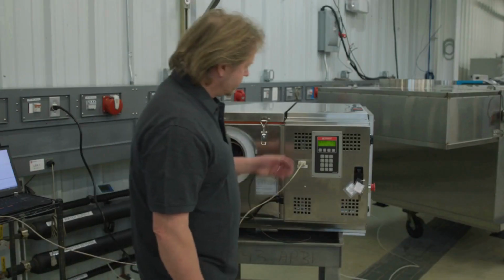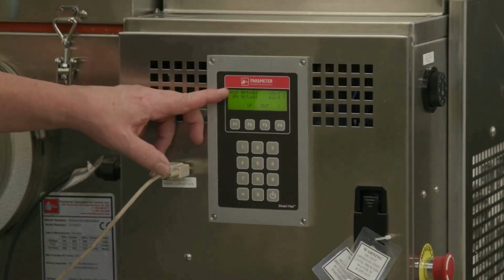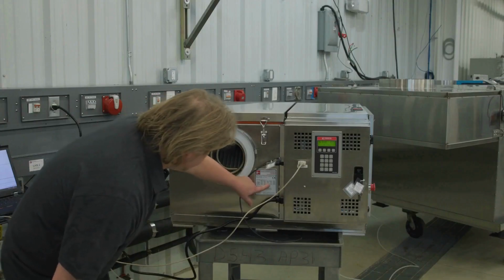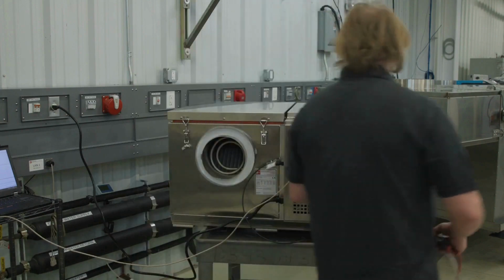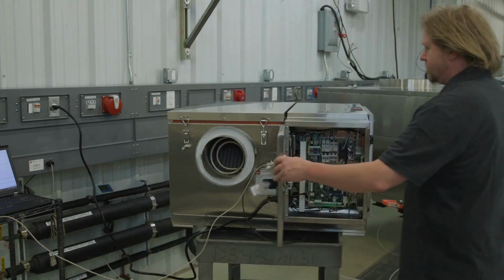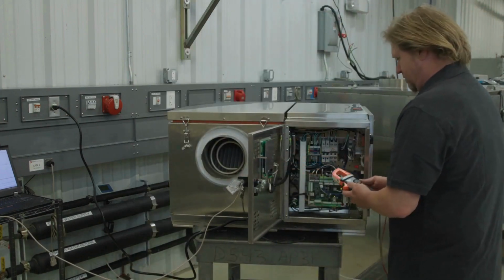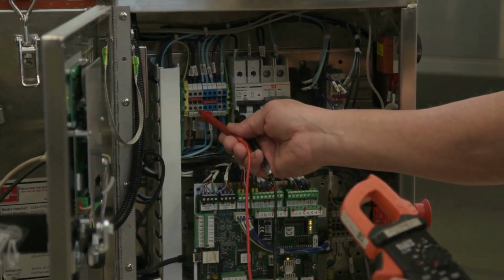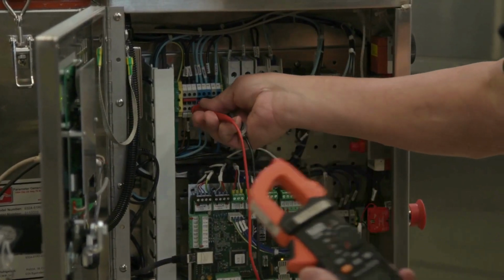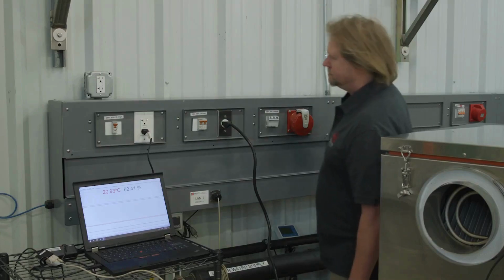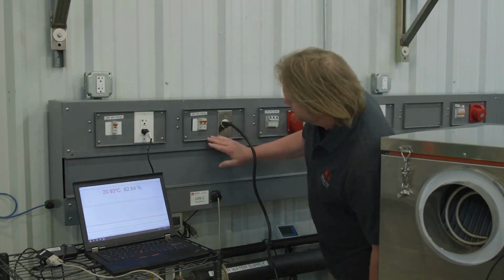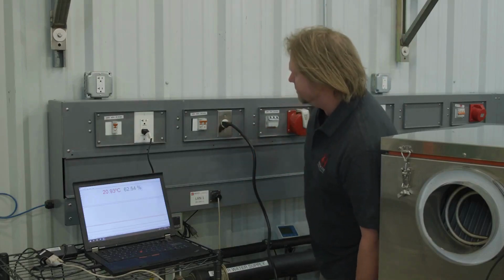Start by making sure the unit is on and operational. Make sure that the electrical power applied matches the data plate. Ensure that a proper external protector is in place.